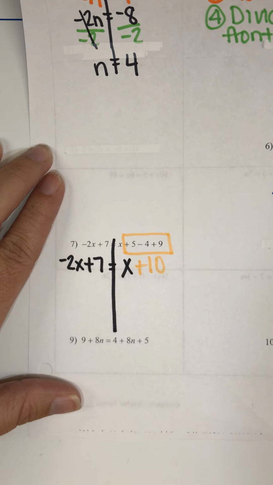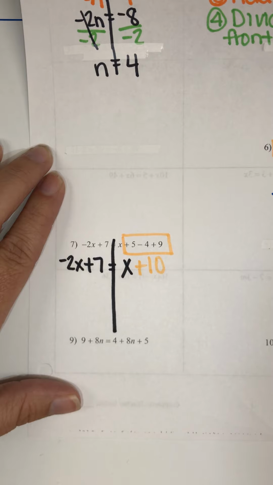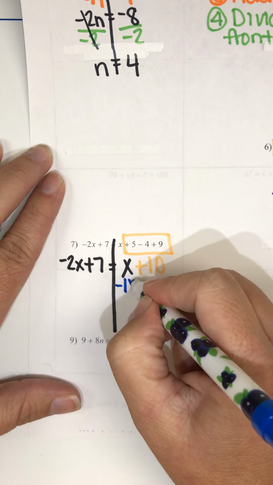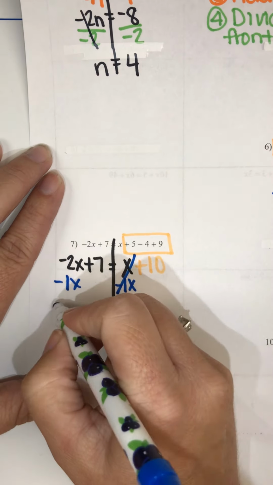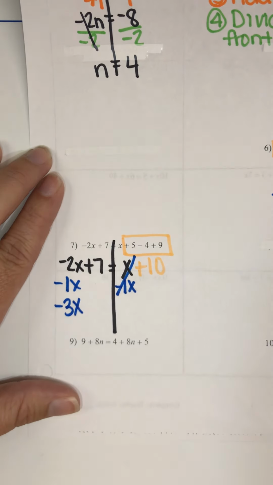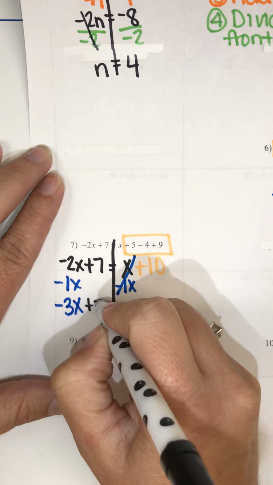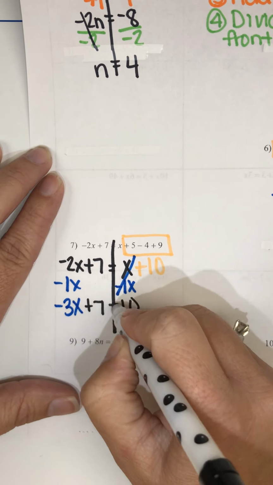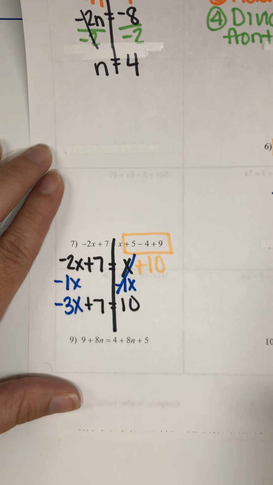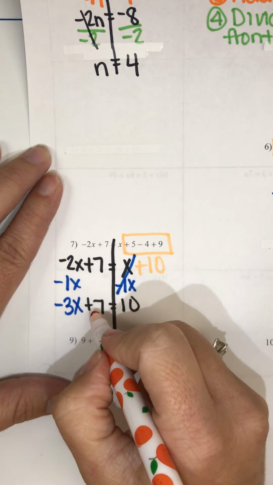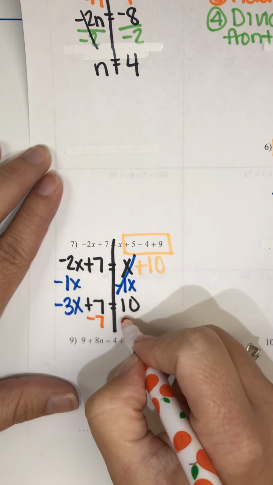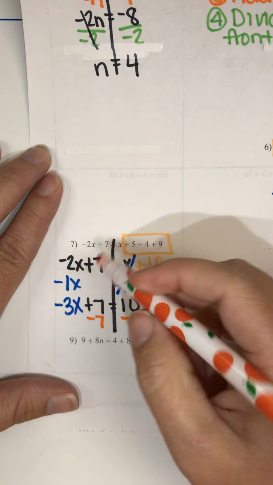Next, I'm going to move my variable terms to one side. I'm going to subtract this 1x on both sides. That cancels. Now I'm left with a negative 3x. And then I'm going to bring down my plus 7 and my positive 10. Nothing happened to that. Step number 3 is to get rid of whatever's being added or subtracted. So this is adding 7, so I'm going to subtract 7 so I can get that negative 3x by itself.